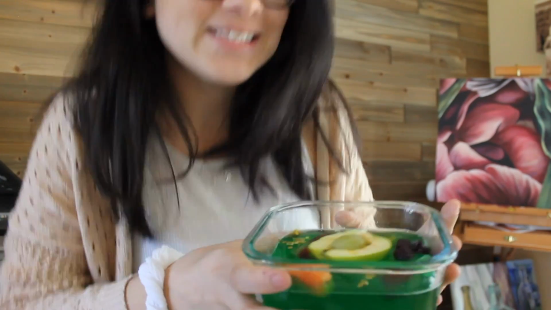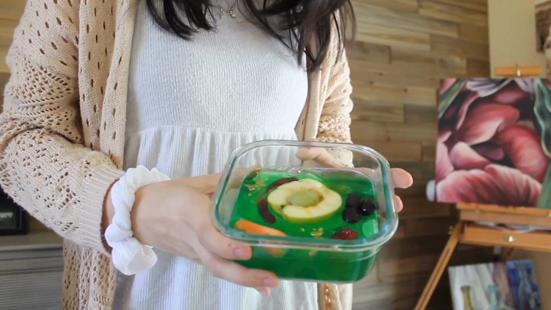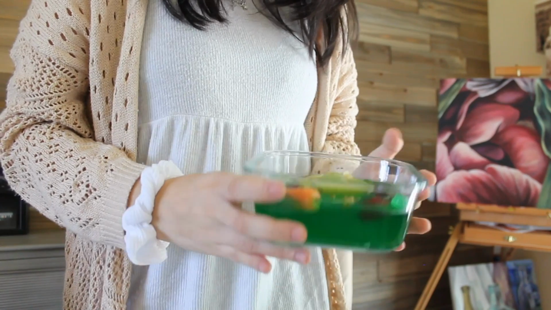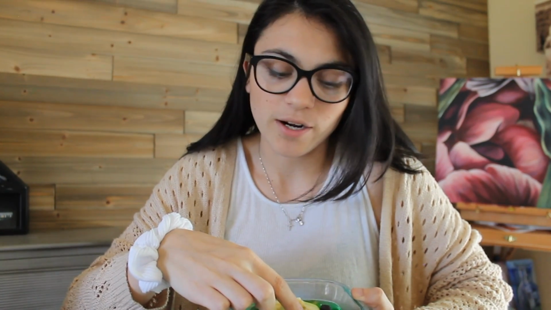So I don't know if you'll be able to see it, but here's my plant cell. It's falling apart because I left it out for too long. But that's my plant cell. So what I did is, I'll see if I can hold it up.